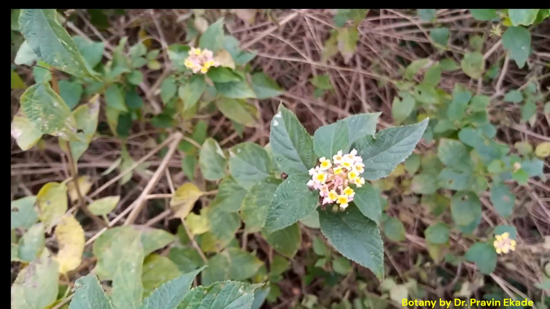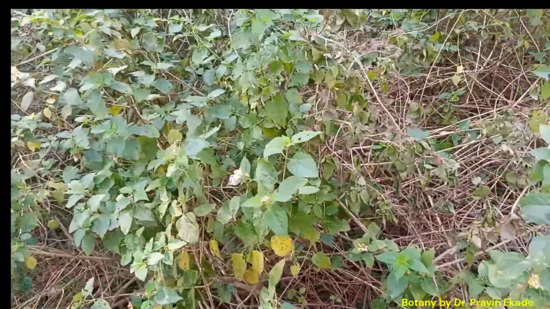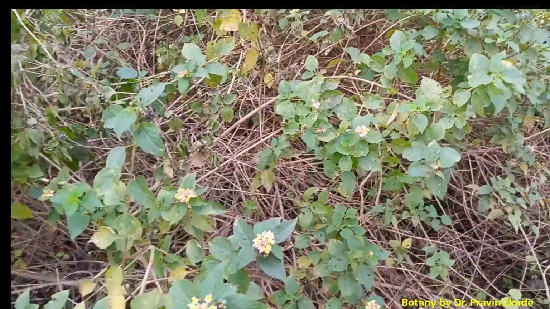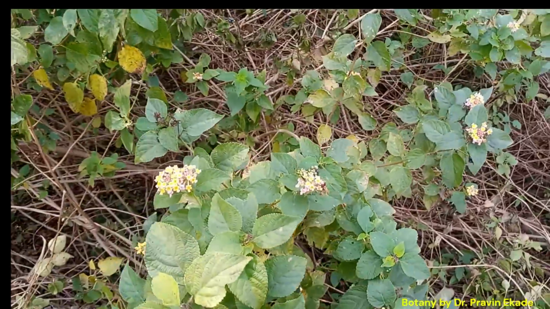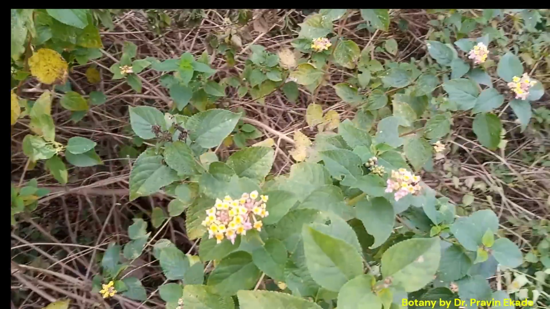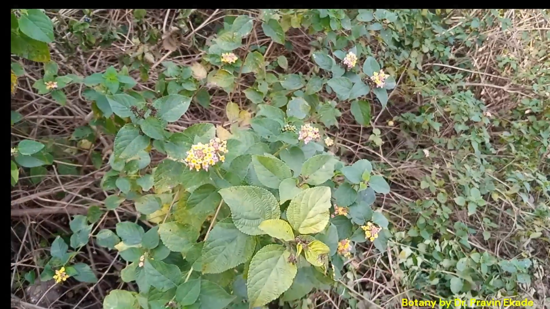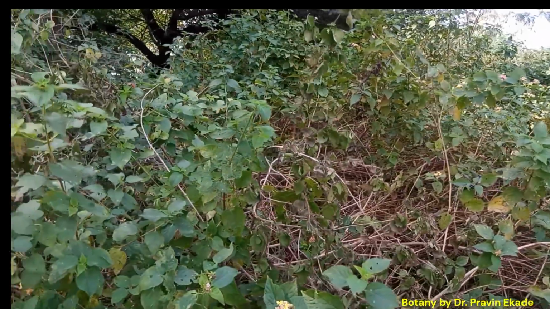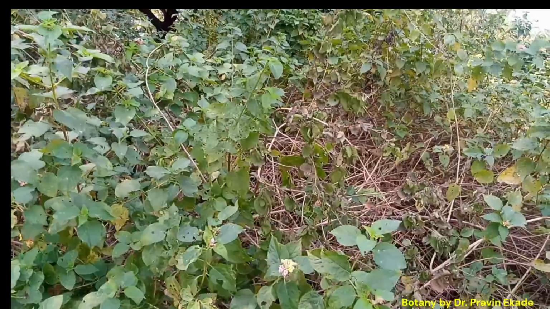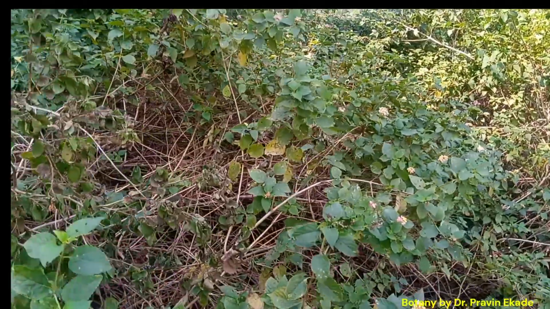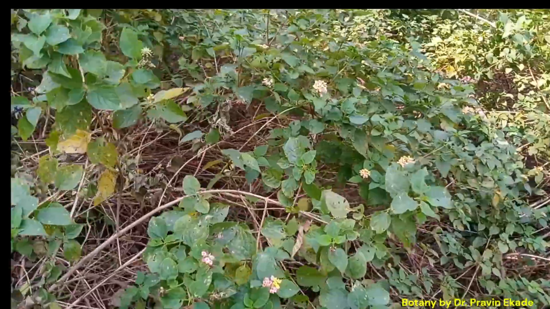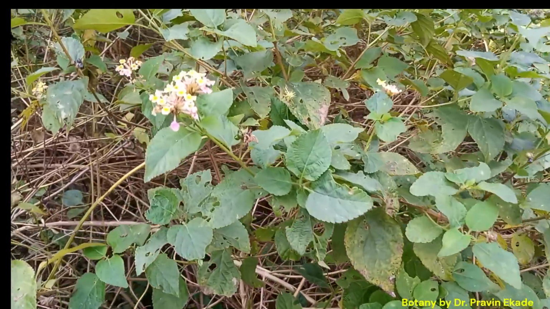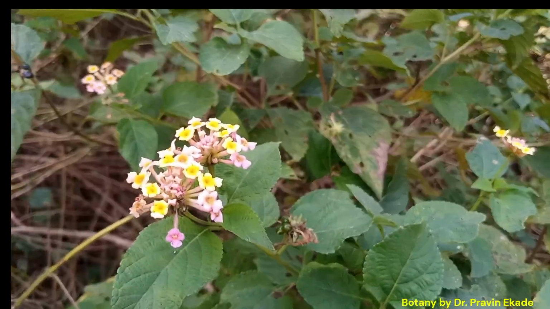Observe this plant. The name of this plant is Lantana camara and it belongs to the Verbenaceae plant family, producing a cluster of flowers, very unique and very easy for identification. These Lantana camara species are invasive species. That is, wherever they grow in a very large number, they are considered a threat to the biodiversity, because the local plants get eliminated due to the presence of this lantana plant species.